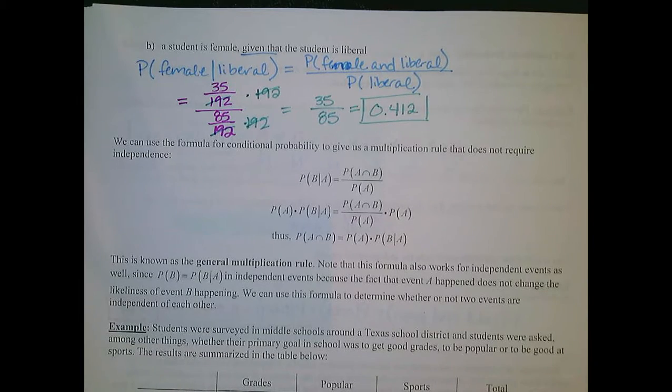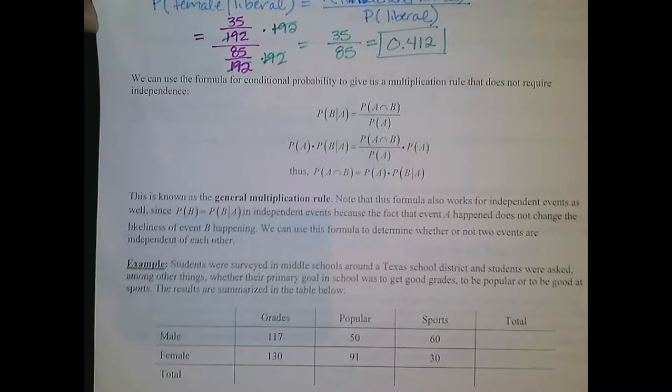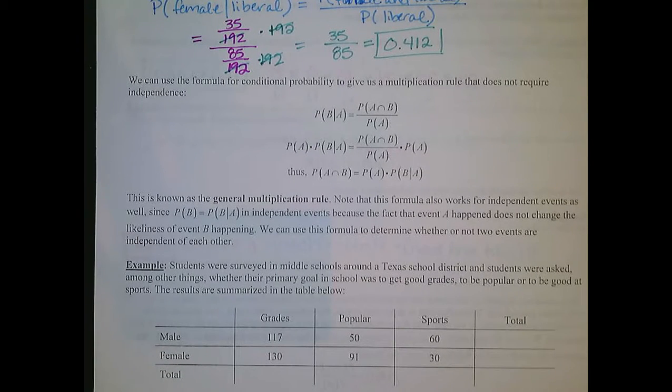We can also use this conditional probability formula to give us a multiplication rule that does not require independence. So we can use the general multiplication rule for independent events and just multiply the probabilities together if we know the outcomes aren't dependent on one another. But if they are, we can alter this formula just a little bit to come up with a probability formula for both events A and B happening.